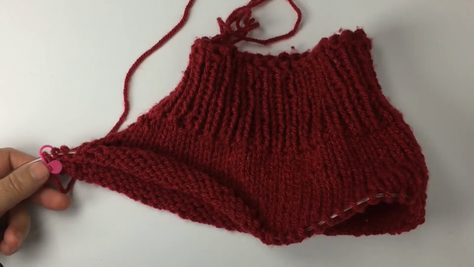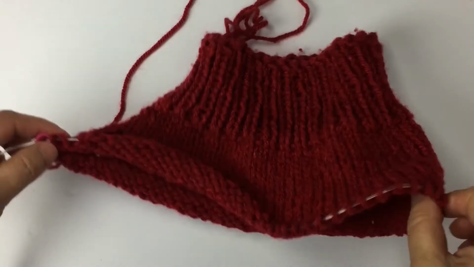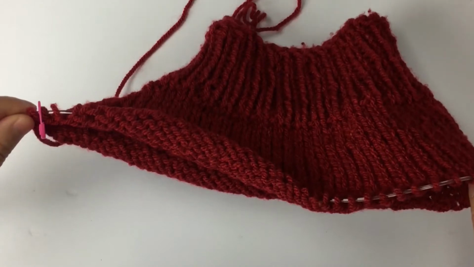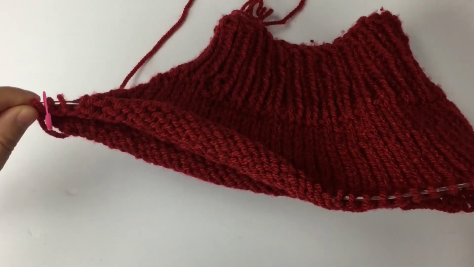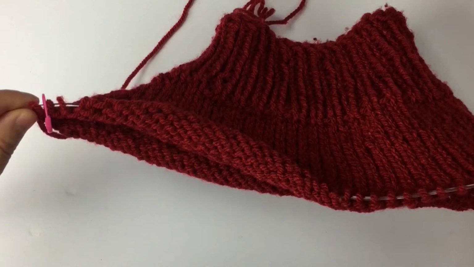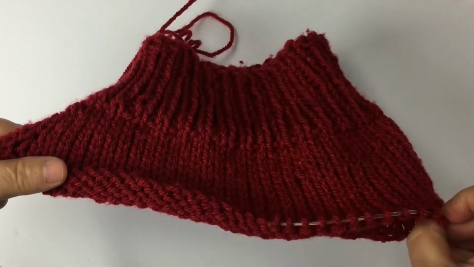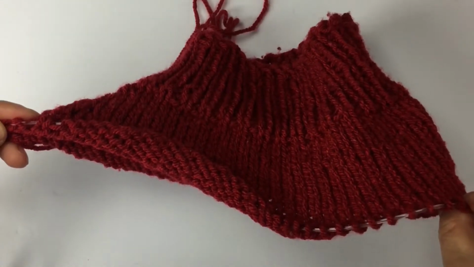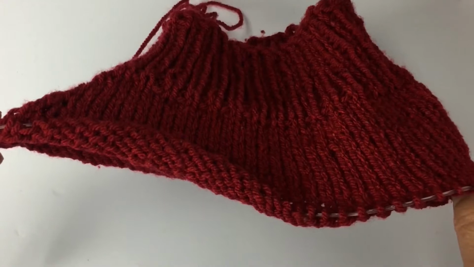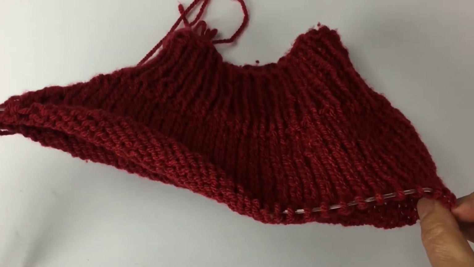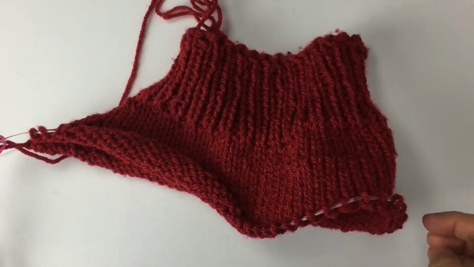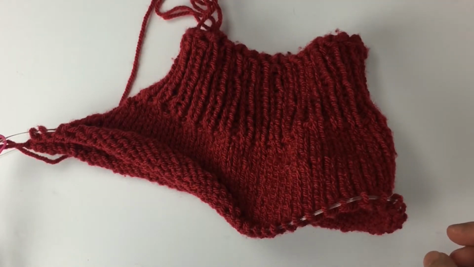What we have to do in order to create this opening is, first of all, to divide our project into two. You have to count your stitches. I counted my stitches and I have 76 stitches. If I divide my 76 stitches by 2, I will get 38 stitches. But I'm going to need some of these stitches for the opening. So let's say that for my opening I'm going to use 12 stitches.